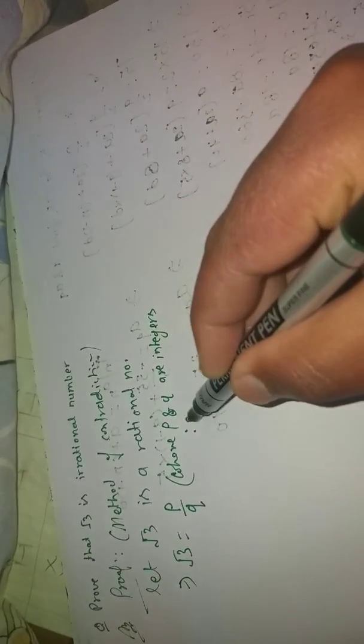Where p and q are integers such that q is not equal to 0. Q should not be equal to 0. If q is 0, then this term will become infinity. Is it clear? Yes. So q cannot be 0.